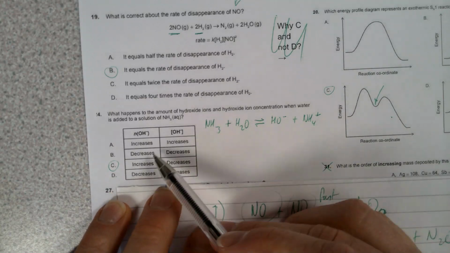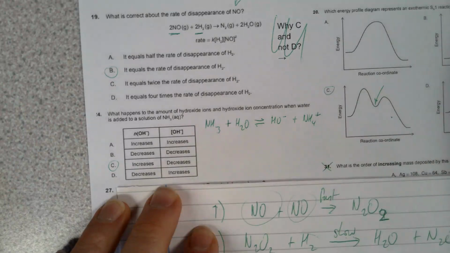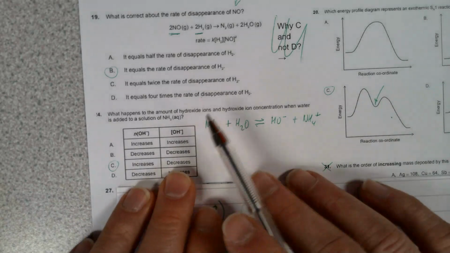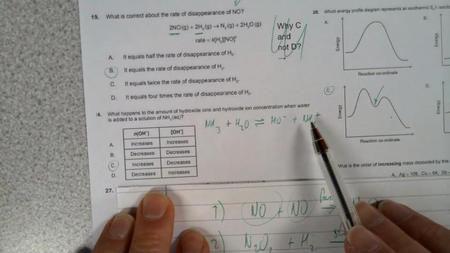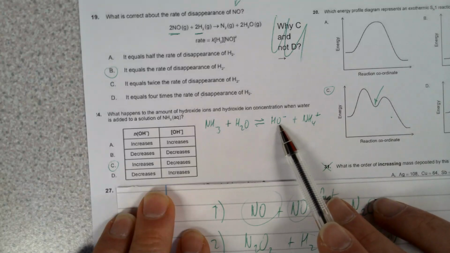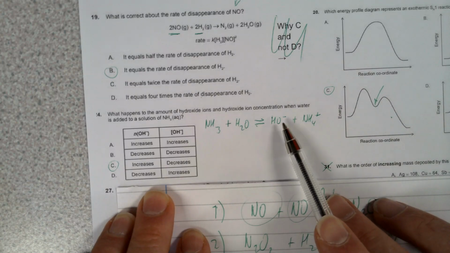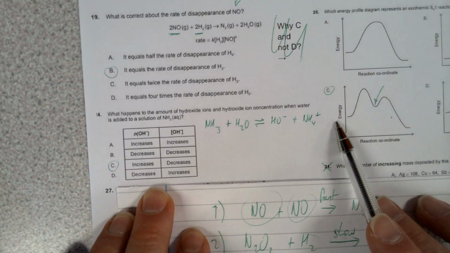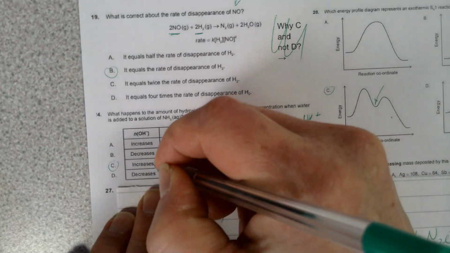So if you add water to the ammonia, this equilibrium is going to shift to the right a bit. Okay, so you're going to get more hydroxide ions in solution if you add water to it. You're just shifting the equilibrium to the right. Okay, so this number goes up. That's why that increases there.